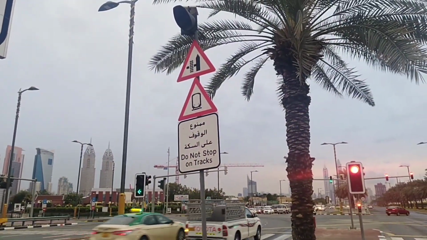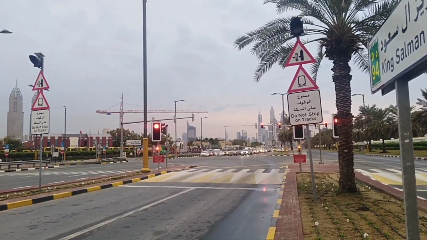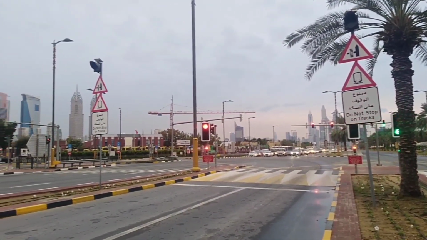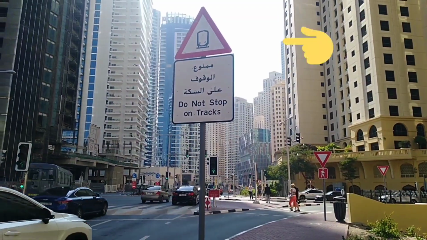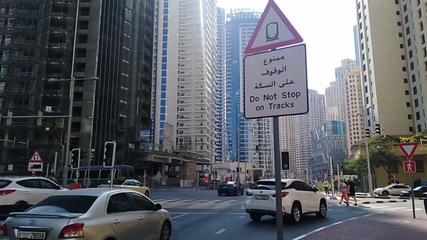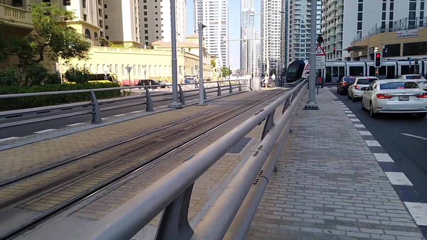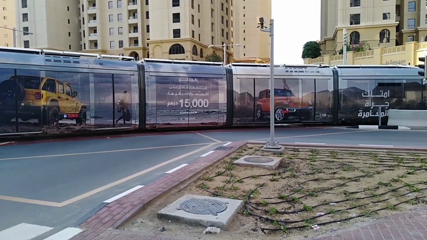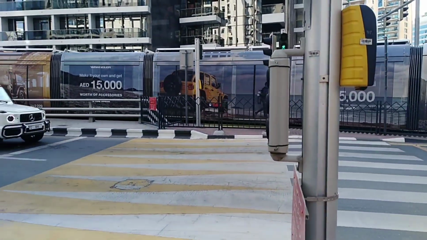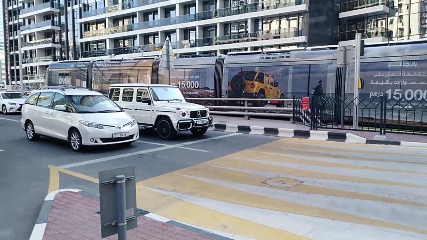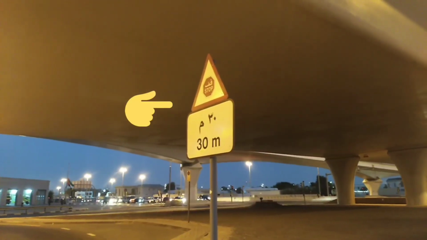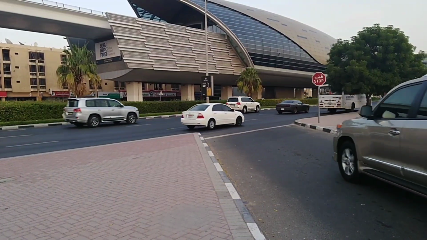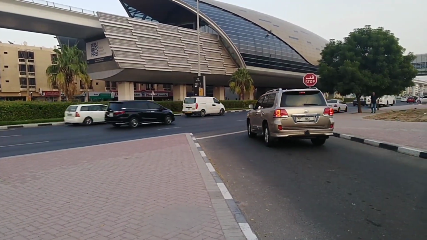This shows that tram or railway crossing is there on the left. This sign shows that tram is ahead. Do not stop on tracks. Utmost care is taken for the signals in this area. This shows that stop sign is ahead. We need to stop before proceeding.